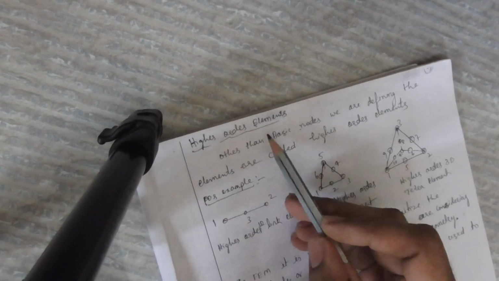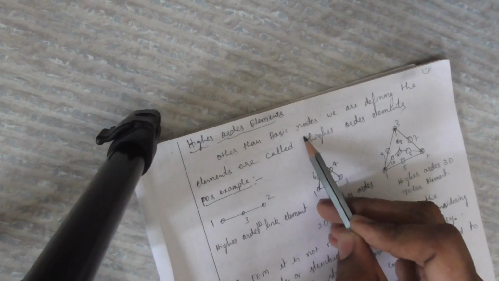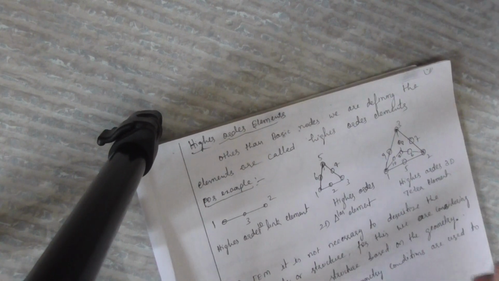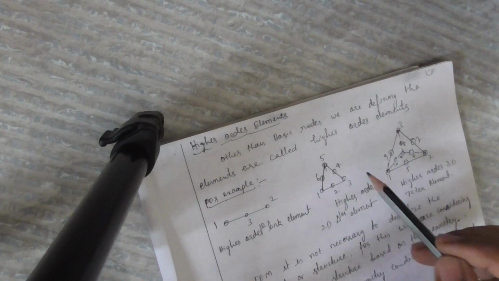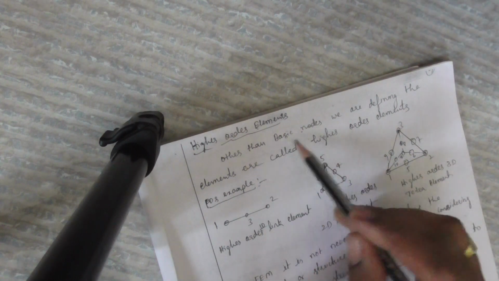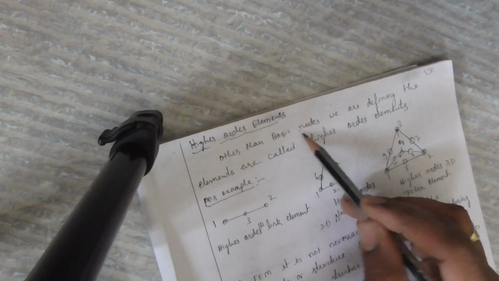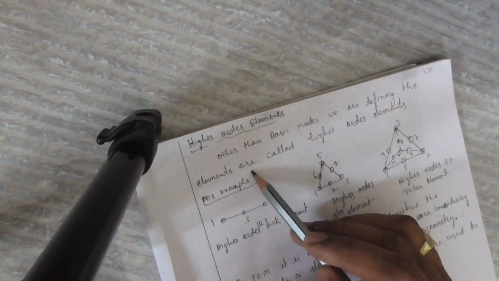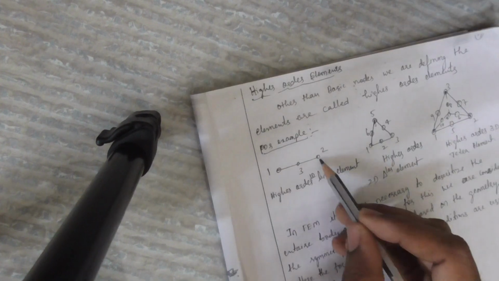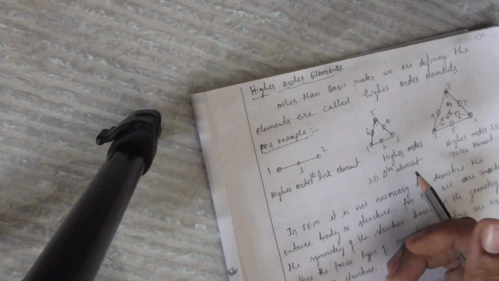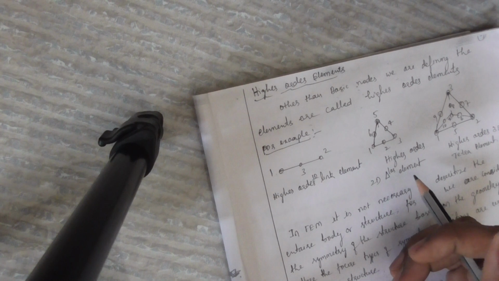Now we also have higher order elements. The basic nodes are the minimum number of points required to make a line or a triangle. Elements defined with nodes other than the basic nodes are called higher order elements. For example, if you put only 2 nodes, it is a lower order element, or primary or basic element.